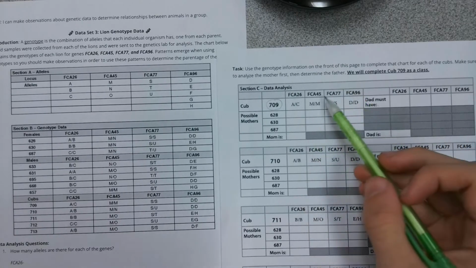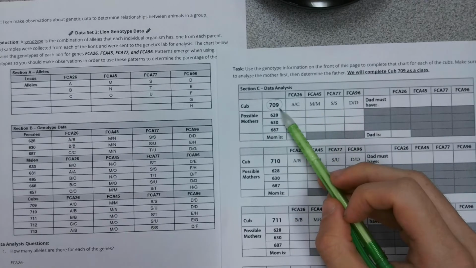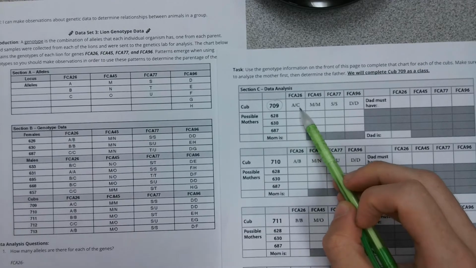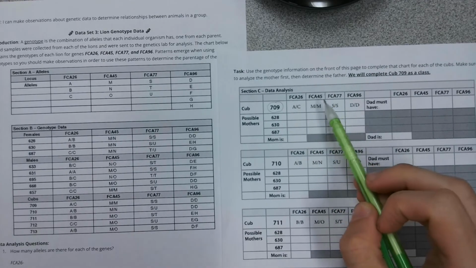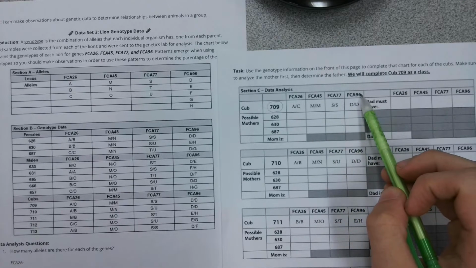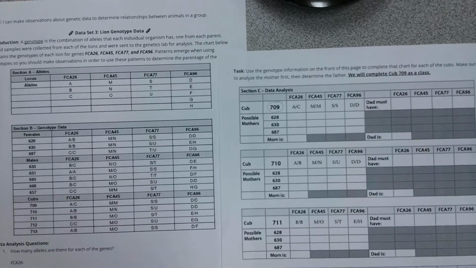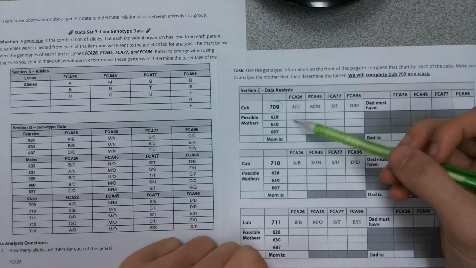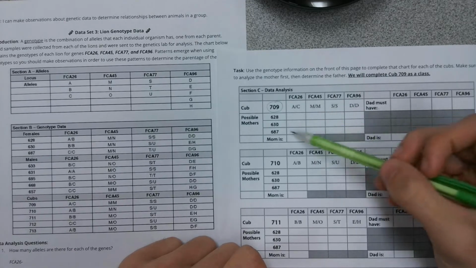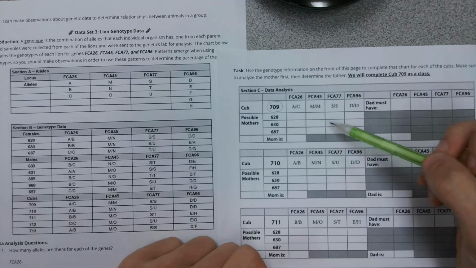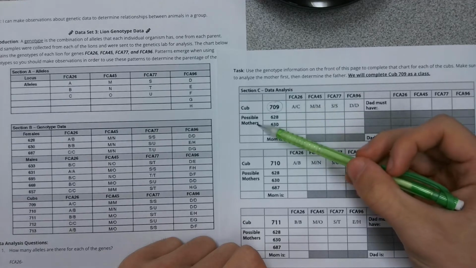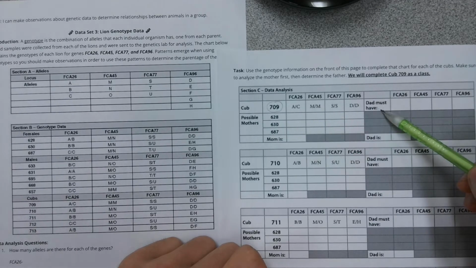So again, if it's not clear, our cub is here, cub 709. On gene 26, they have the alleles A and C. On gene 45, they have the alleles M and M. For 77, S and S, and for 96, D and D. So if I wanted to figure out who the mother was of this cub, then I would expect to find in these boxes that I'm about to fill out the same alleles as our cub, right? Because mother's going to donate 1 allele and father's going to donate 1 allele.